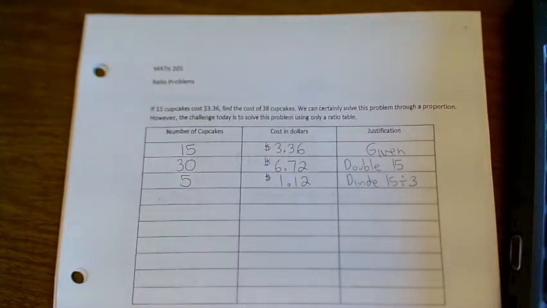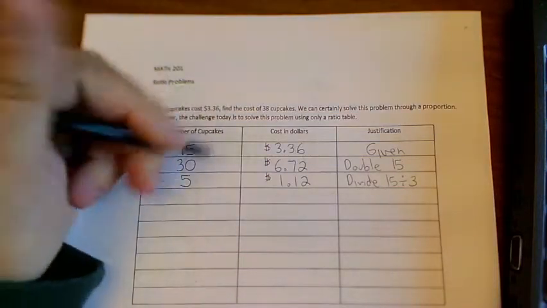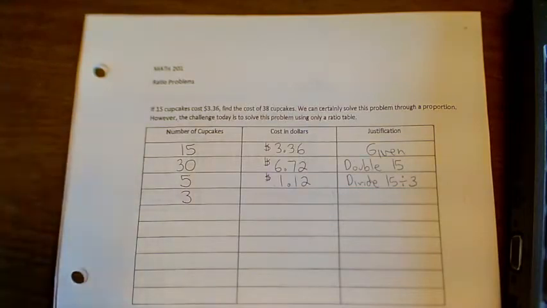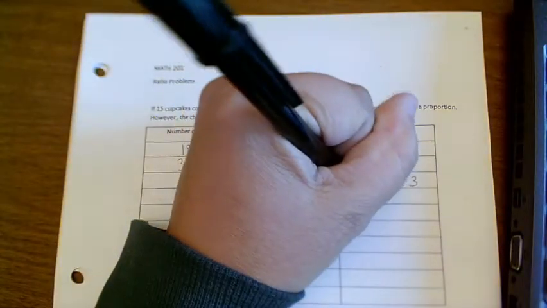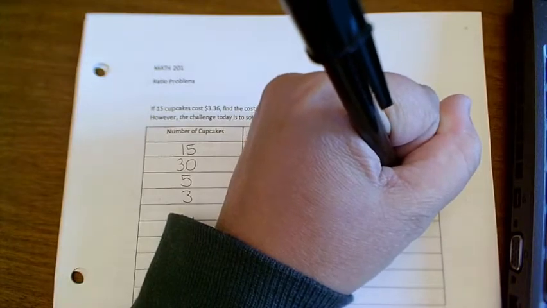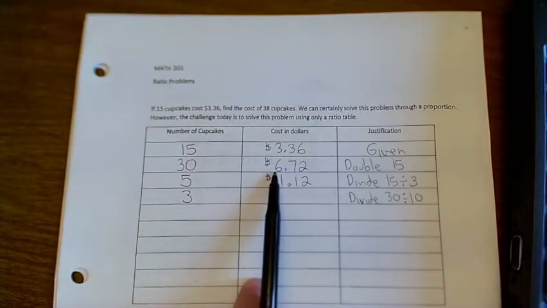All right, and then this would be 35, so we would need 3 more. If we go from 30 to 3, we could divide 30 by 10. It's a little redundant, but 30 divided by 10 to get to 3 just moves the decimal point. So it's going to be 0.672.